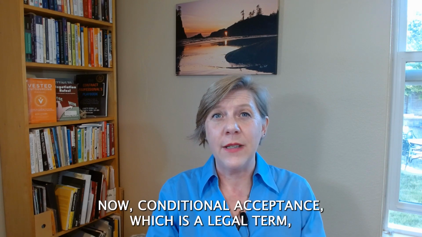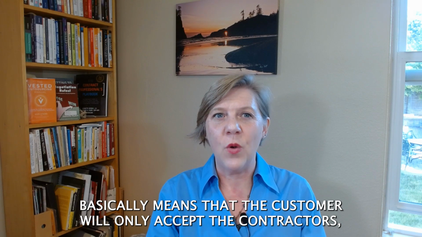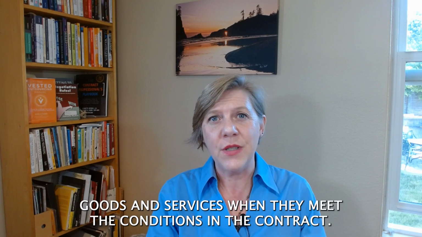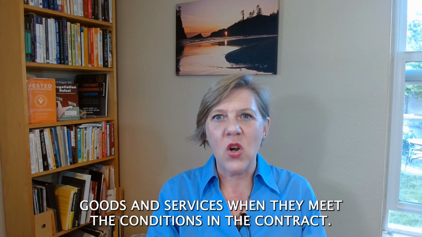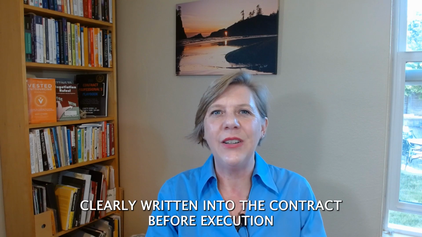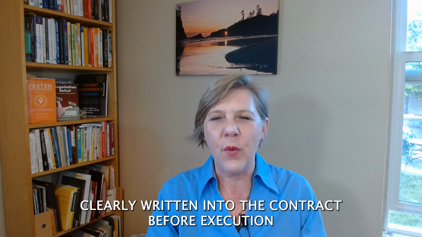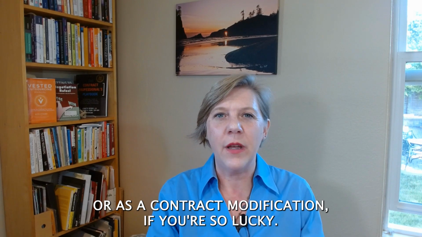Now, conditional acceptance, which is a legal term, basically means that the customer will only accept the contractor's goods and services when they meet the conditions in the contract. But that means that those conditions have to be clearly written into the contract before execution, or as a contract modification if you're so lucky.